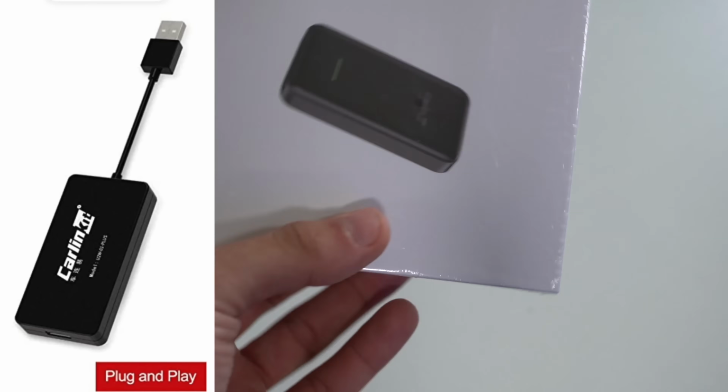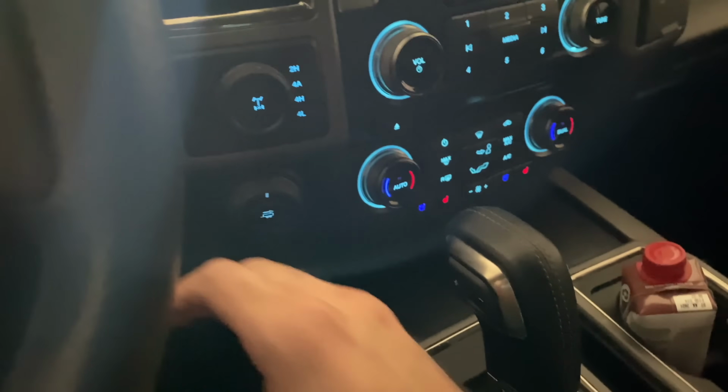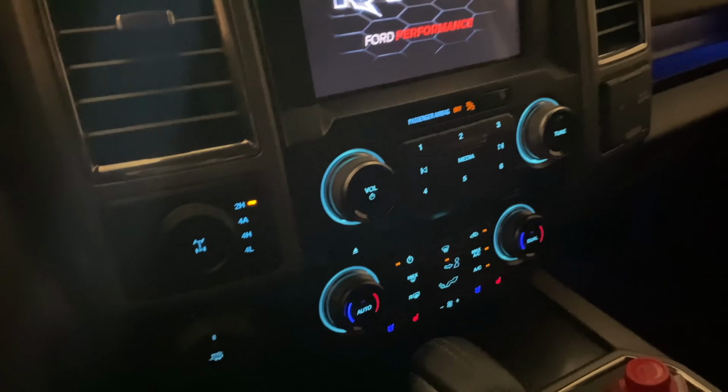Now this vehicle has wireless CarPlay, but if your car doesn't, you can always pick up a dongle, because I do have a car that doesn't have that capability. And these dongles cost a little under $100, but now I believe they're floating around the 50s, solid 50s I've been seeing. They work extremely well.